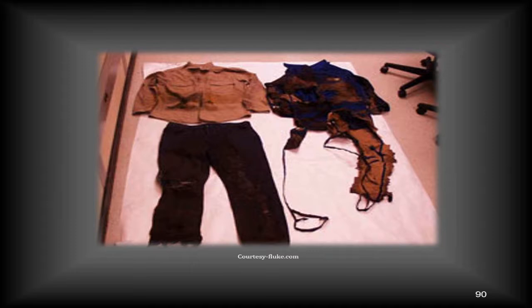Okay, this one here, courtesy of Fluke. If you look at these two pieces of clothing here, you got two very similar incidents, two very different outcomes. You've got arc rated personal protective equipment or personal protective wear on the left hand side, and you've got regular fabric on the right hand side.